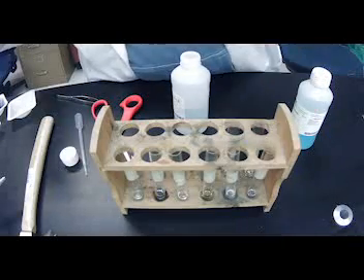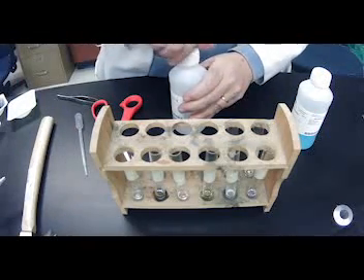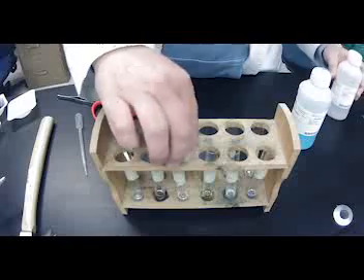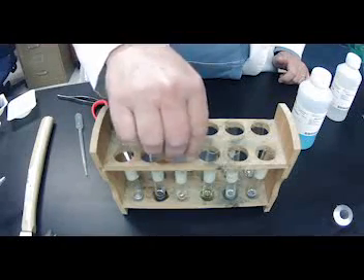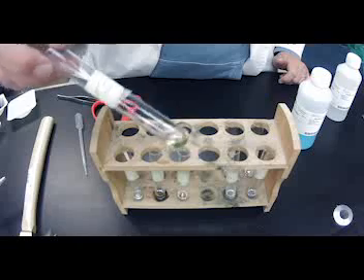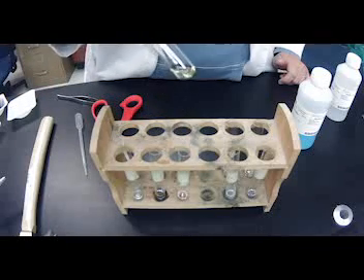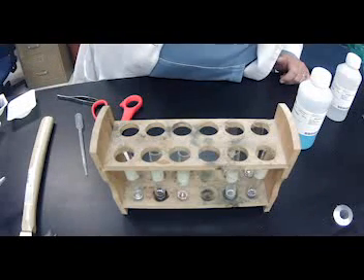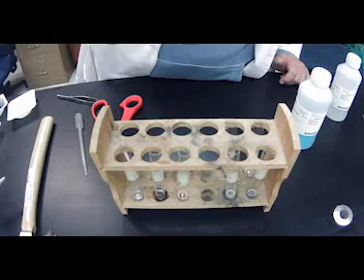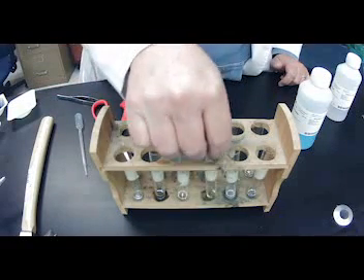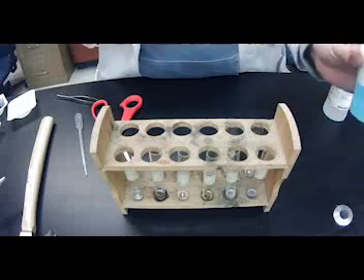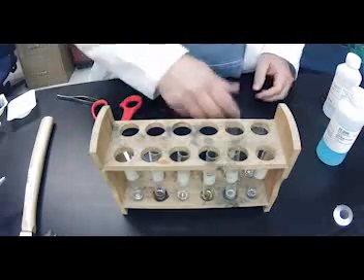All right, so go ahead and record those in your data, and then I'm gonna clean these up. And actually, I wanna show you, iodine, yeah, it's starting to turn really yellow, okay? I see some yellow there as well. All right, I'm going to clean these up, and then we're going to do our reactions with our copper chloride.